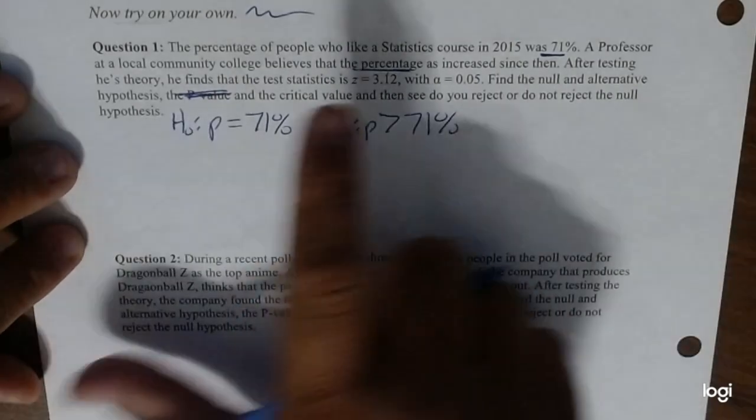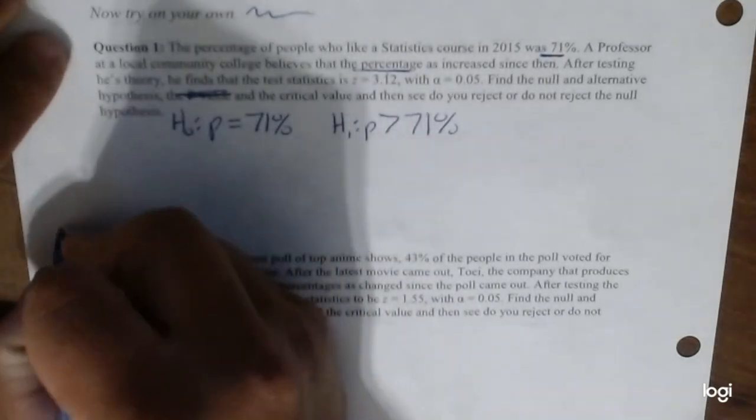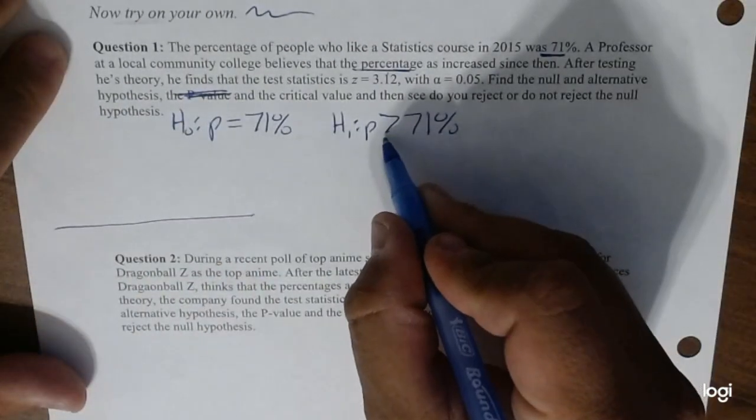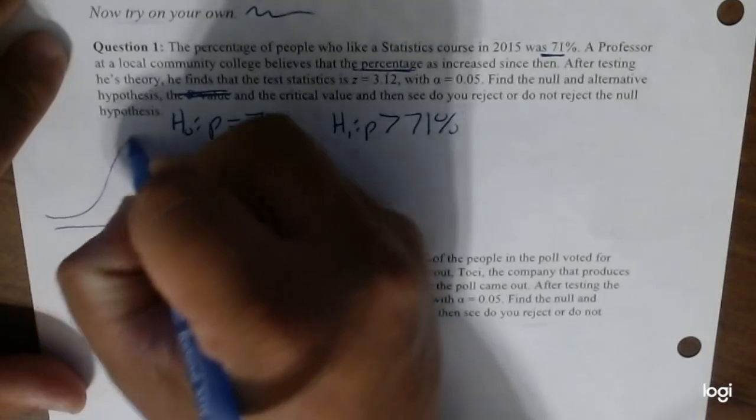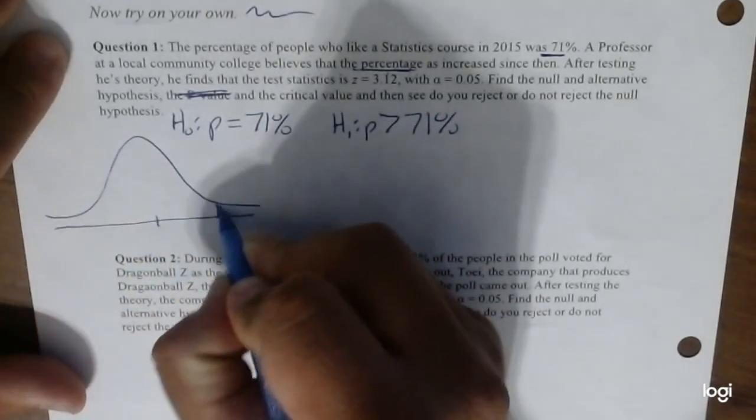So that's step one. We've got the null and alternative. Now let's find the critical value. Since we're doing proportions, we're using z-scores. I'm just going to grab a shader. Since we have a right tail test, shade everything on the right-hand side.